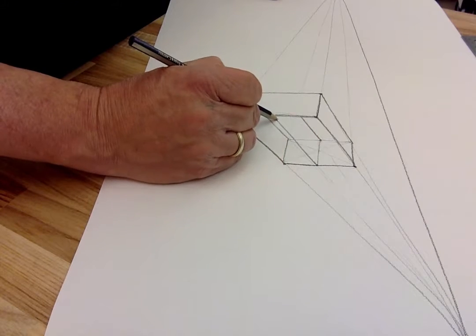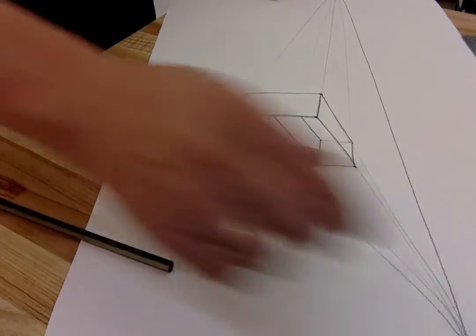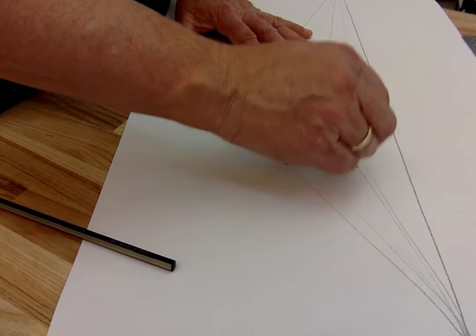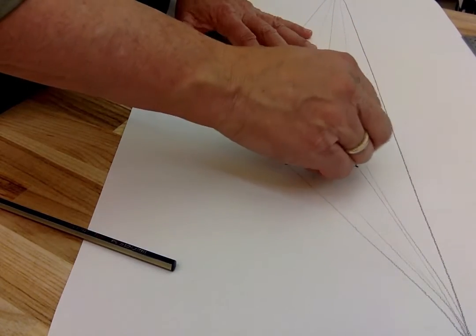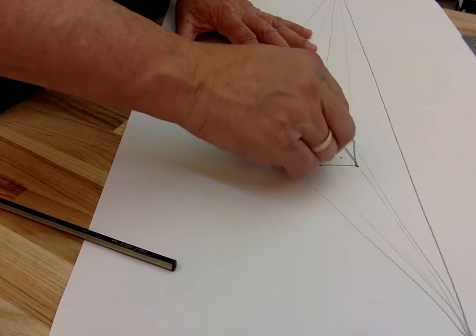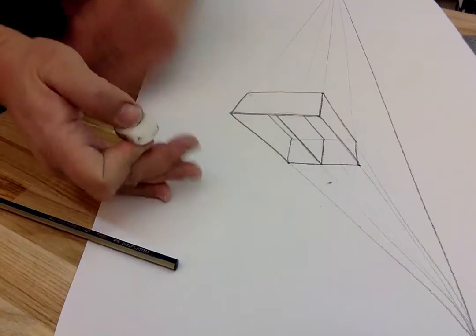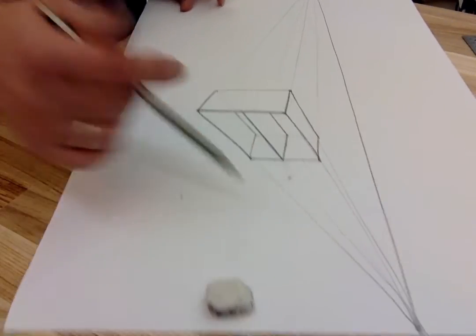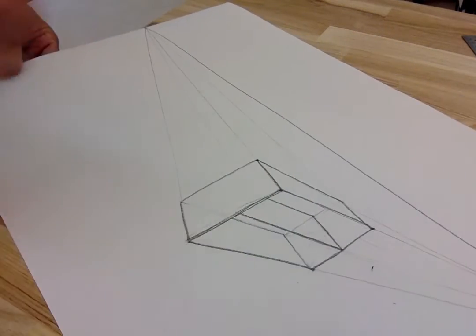So if I was putting a shelf in there, there would be a shelf. I could erase out the guidelines I don't need. And now I have a shelf in 2-point perspective. So we can see, there it is.